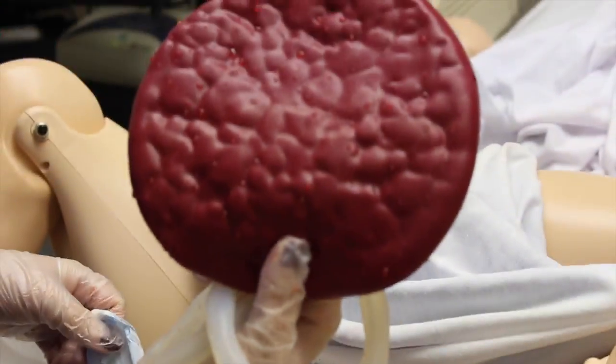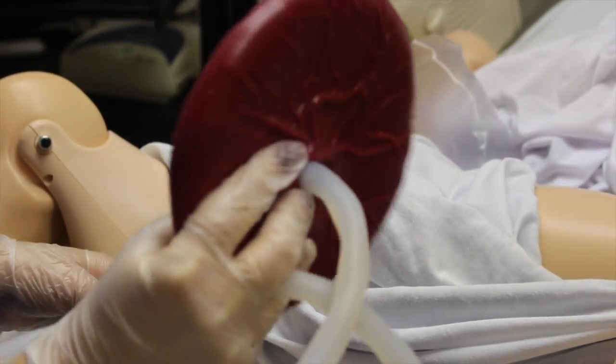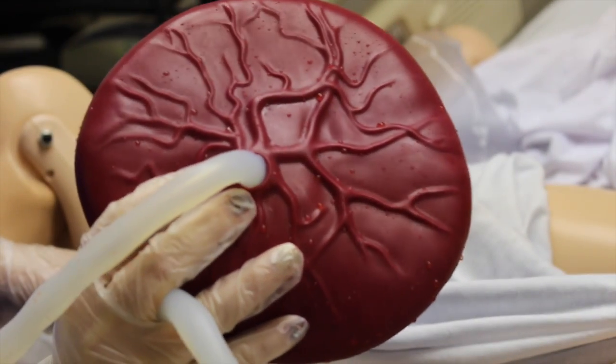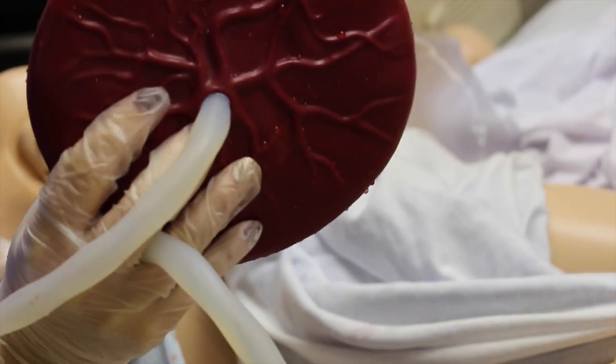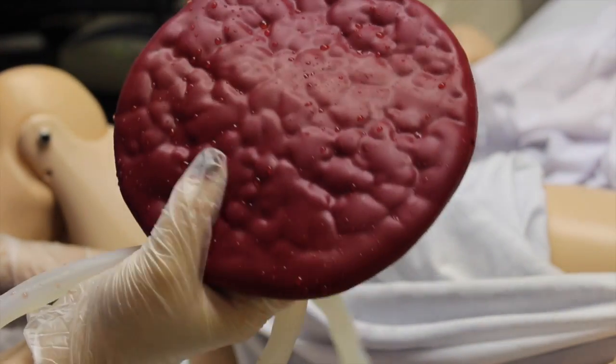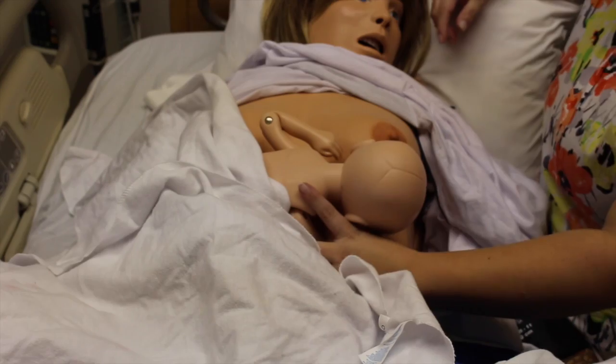This is the rough side of the placenta. There's two different sides. This is the shiny side. The shiny side has vessels. The shiny side is what's up next to the baby. The rough side is what's adhered to the uterine wall.